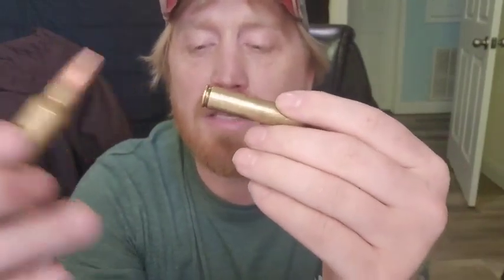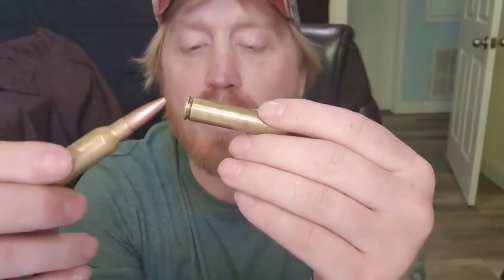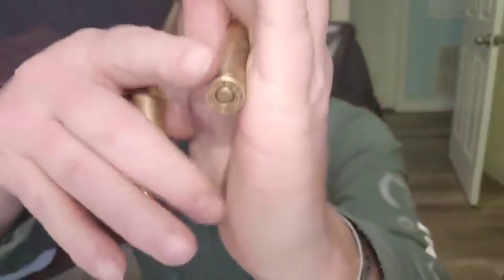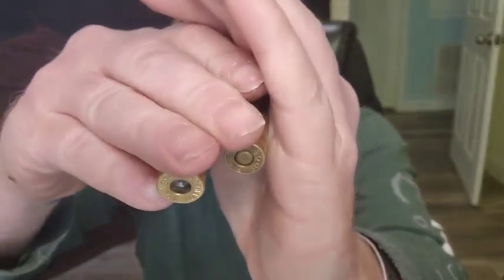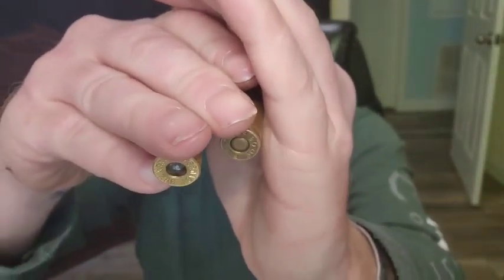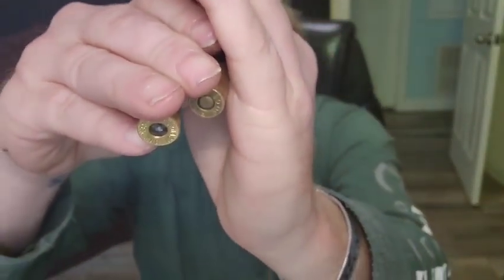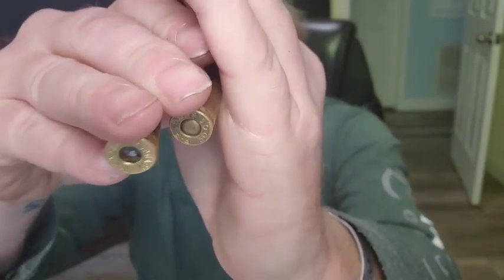The case head is the thickest part of the case and consequently also the strongest part of the case. The case head contains the flash hole, the primer pocket, the head stamp, and the extractor grooves. The flash hole is typically 0.060 in diameter, and is responsible for ensuring that the spark from the primer ignites the powder. The flash hole allows the gases to flow back into the primer during combustion.